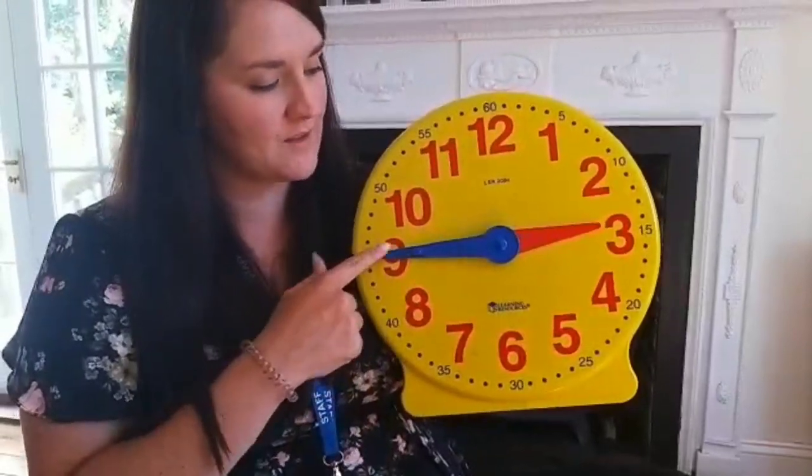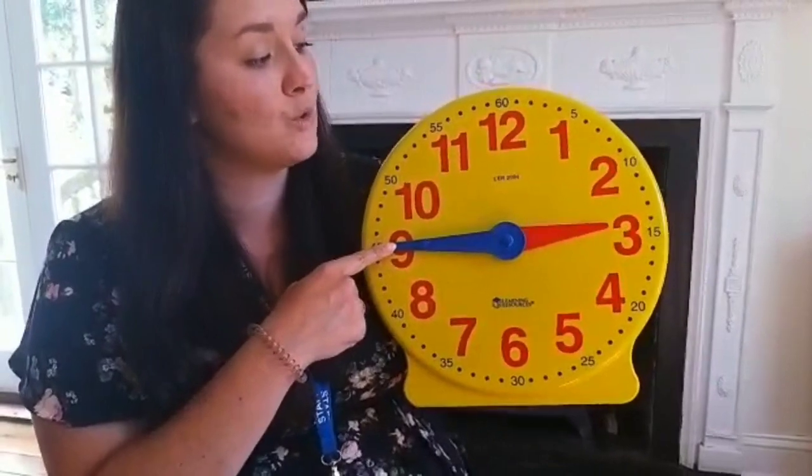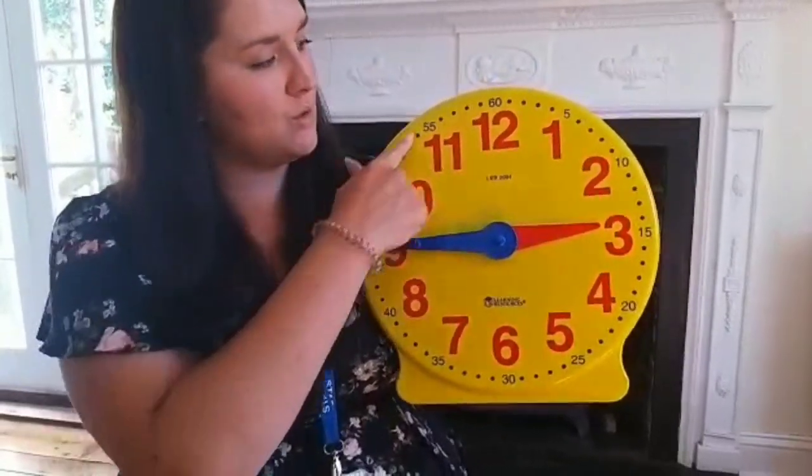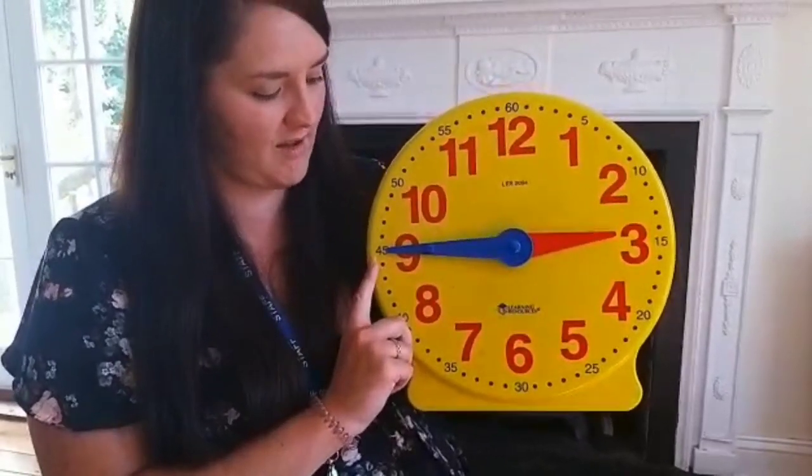But just like we had here, we don't actually say 15 minutes to 3, we call it quarter to 3, because it is 1/4 of the way around the clock until it is 3 o'clock. So this is quarter to 3.